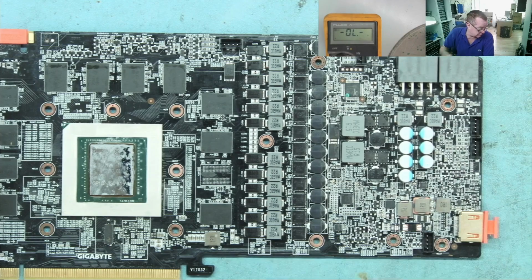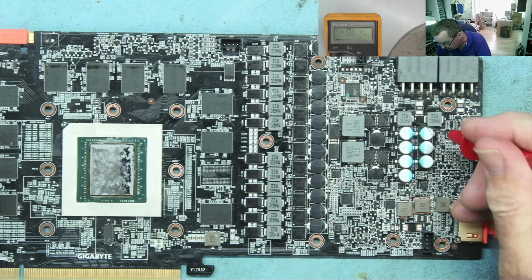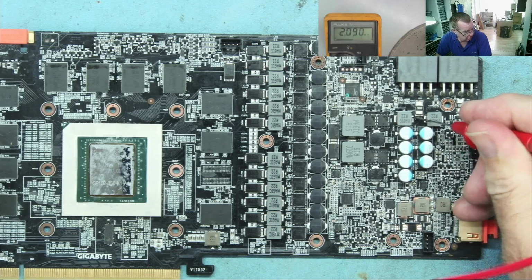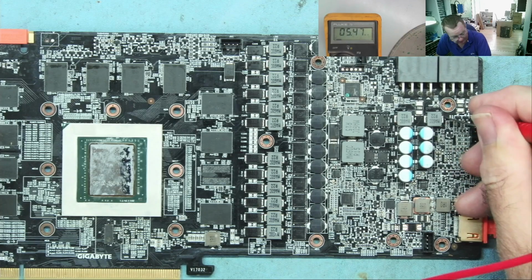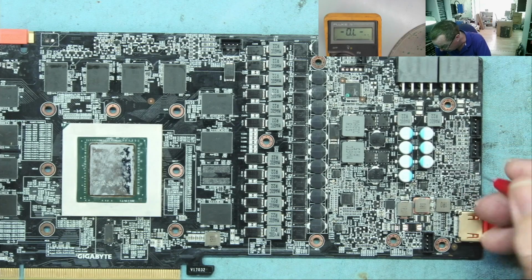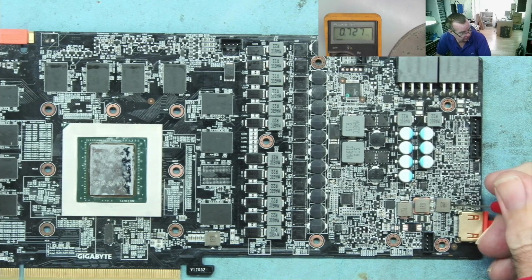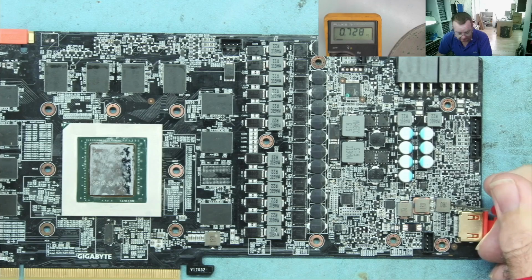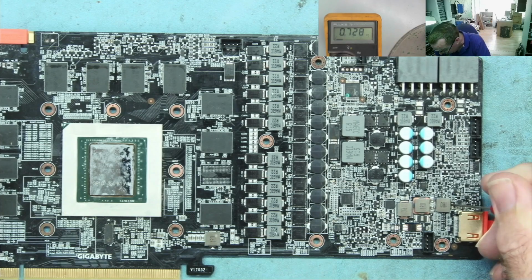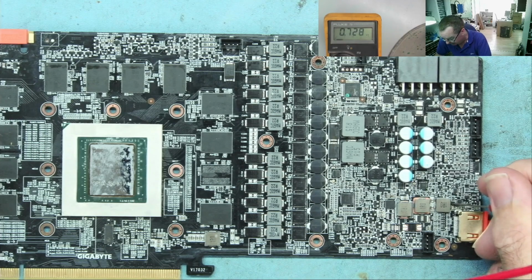That reads high. I'll just go up into the higher resistance range. Have a look. Yeah, that reads high. So there's no shorts here. Points like 720 ohms, 728 ohms. That is probably a voltage rail, maybe the 1.8, something like that, most likely.